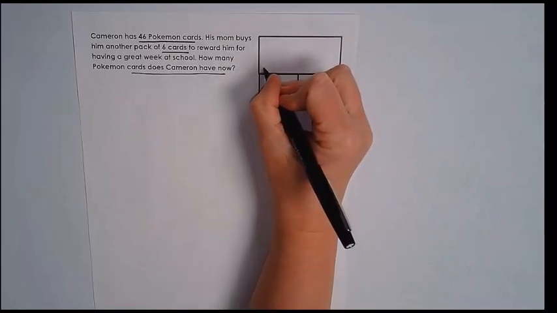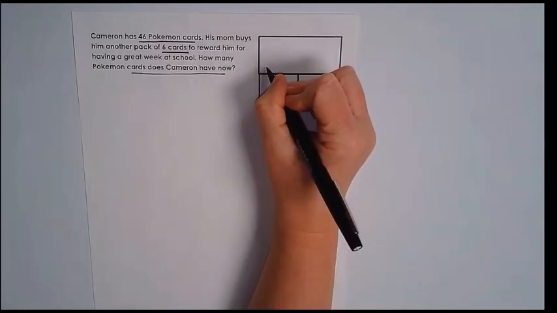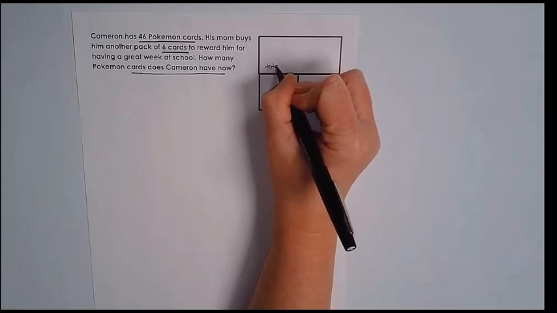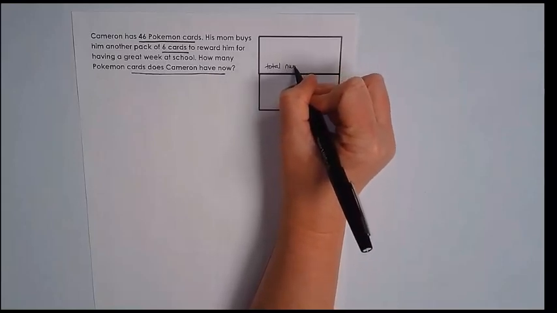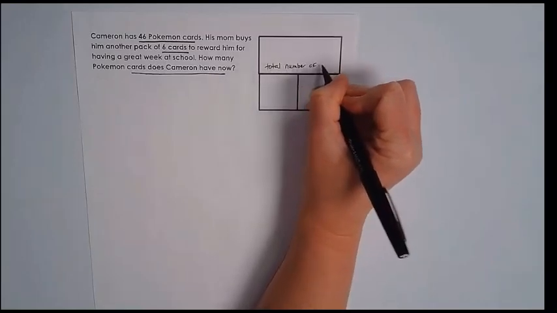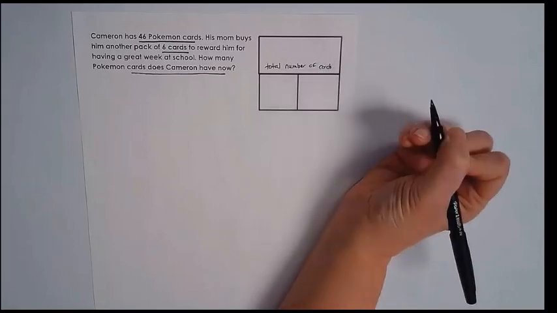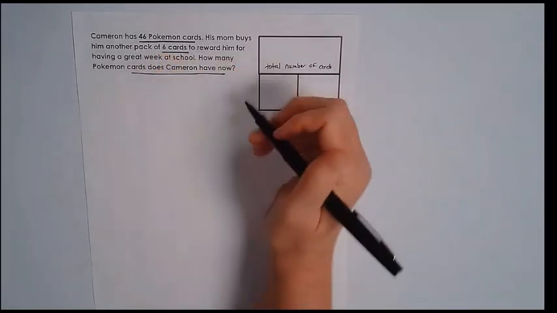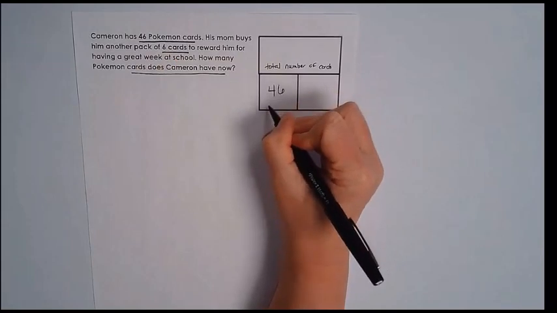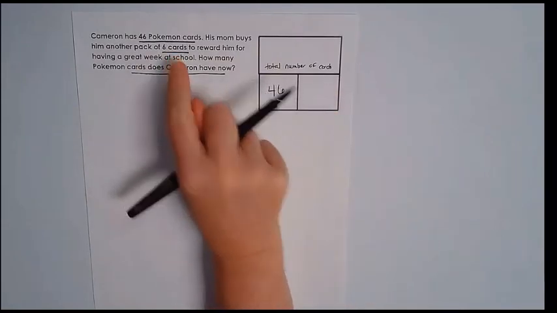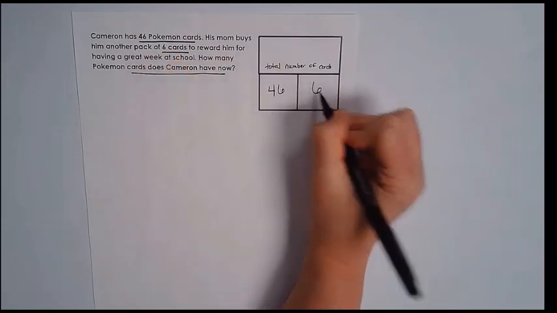I am looking for how many cards Cameron has now, the total number of cards. I know that Cameron started with 46 cards and his mom gives him 6 more.